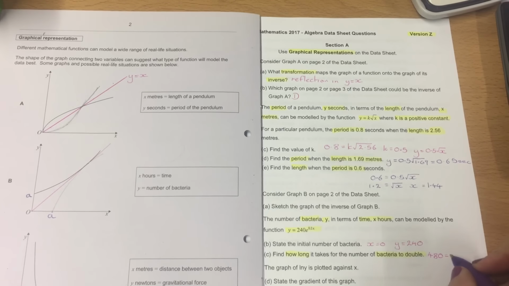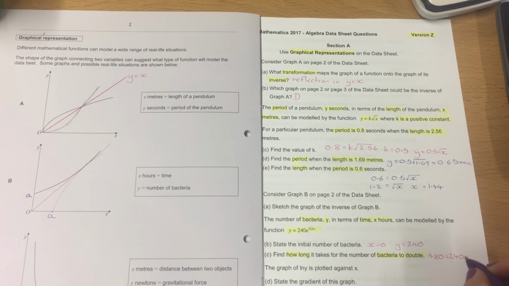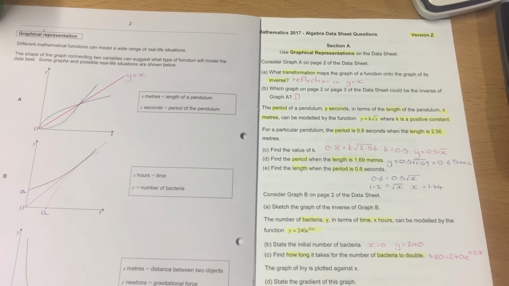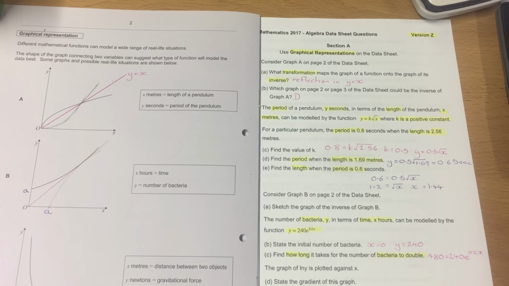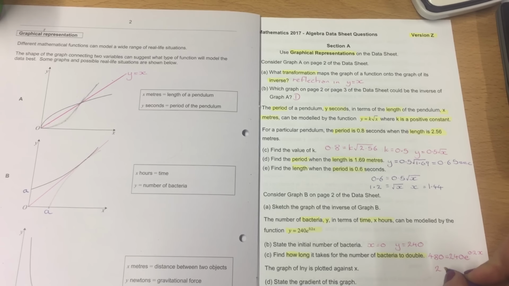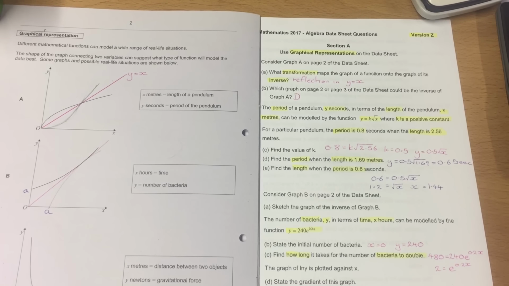So what we want to know is 240 e to the power of 0.2x. So we've just substituted into our equation double the number of bacteria. So if we divide both sides by the 240, we end up with 2 equals e to the power of 0.2x. And this is where our log laws come in.